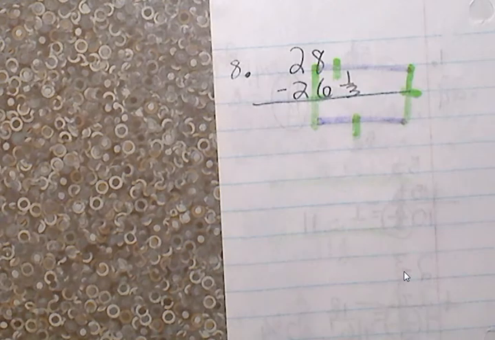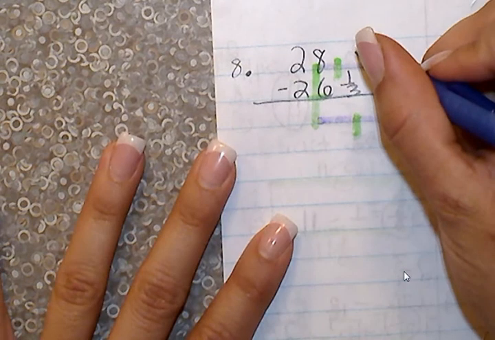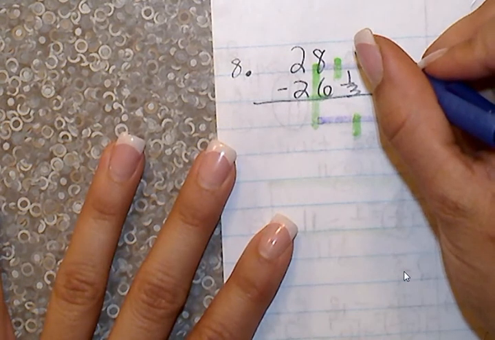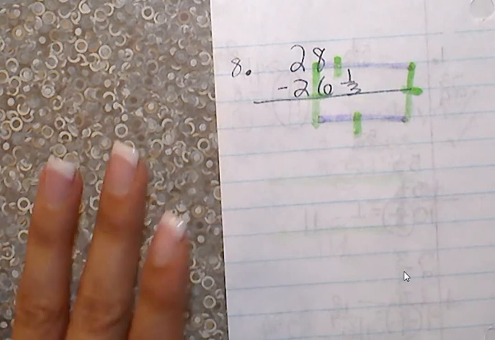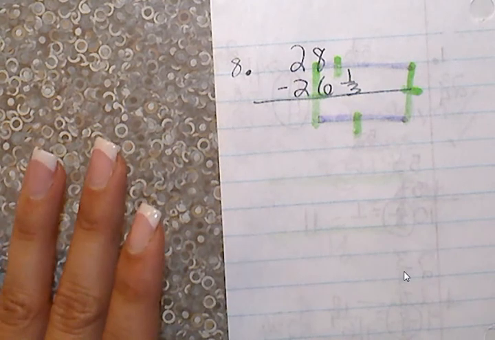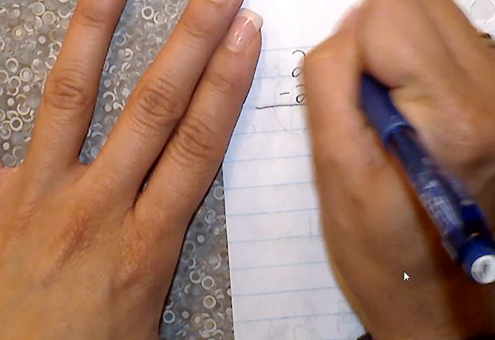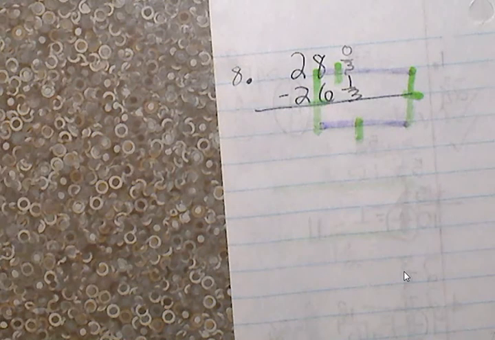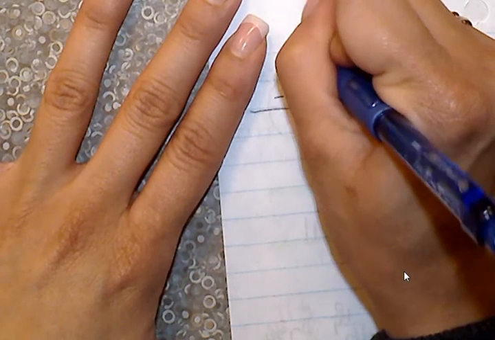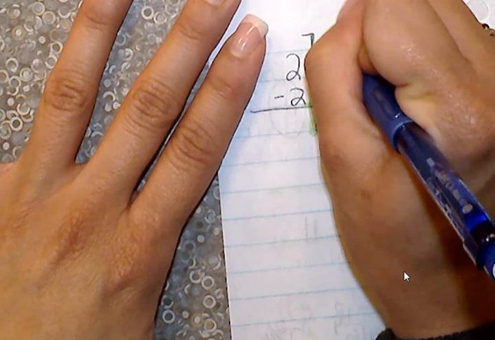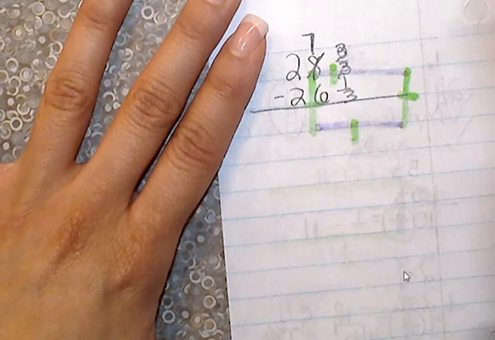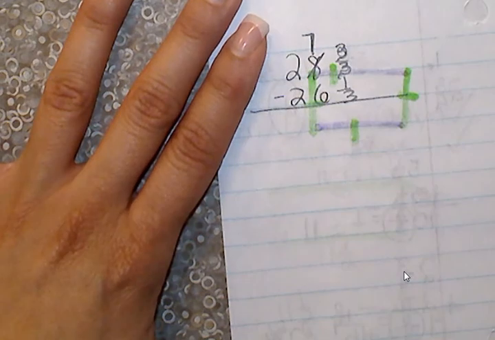What do you think? Can I take 1/3 away from nothing? No, you just bring it down like you're adding. Pretend this is 0/3. What do you think I have to do? I have to regroup. I have to borrow. Change this to 3/3. I give myself a fraction, right?